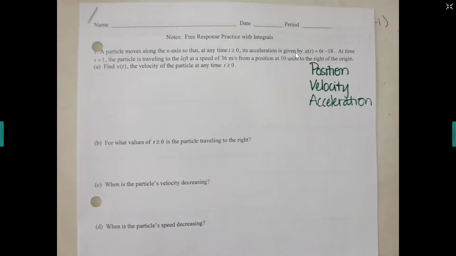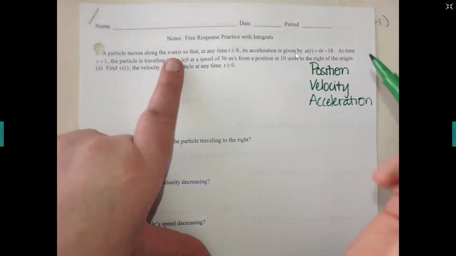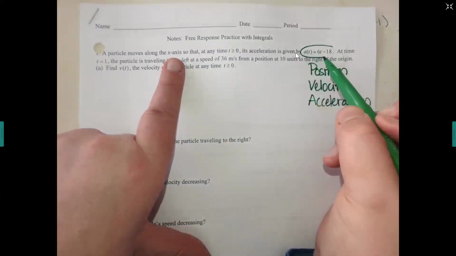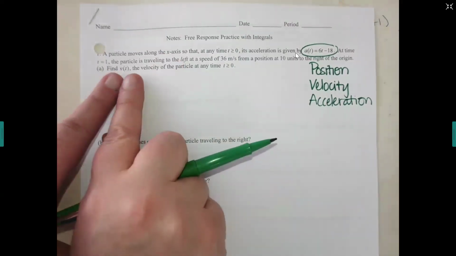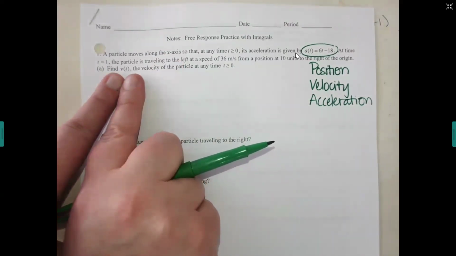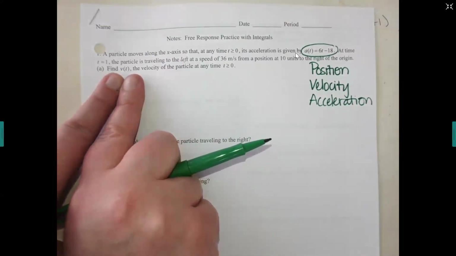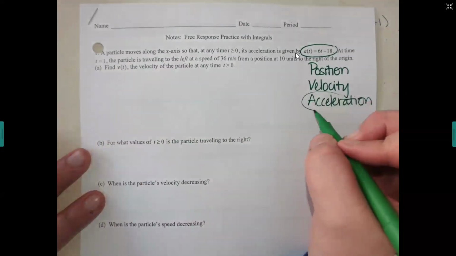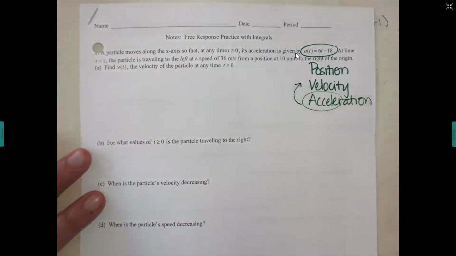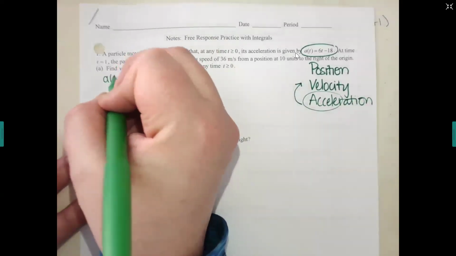So if I take a look at this question, it says we have a particle on the x-axis, and they're giving us the acceleration equation. If I have the acceleration equation, how will I make it back to velocity? What will I do, a derivative or an antiderivative? Antiderivative, very good. So if I want to go from acceleration up to velocity, that's an anti. So go ahead and rewrite your acceleration here.